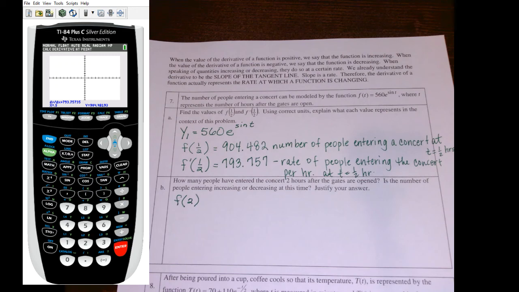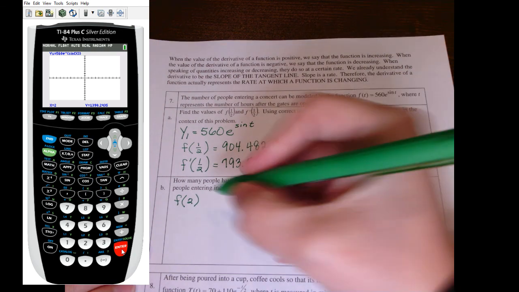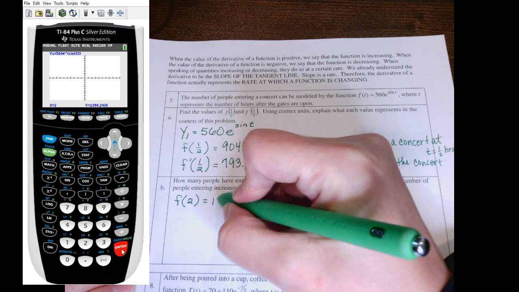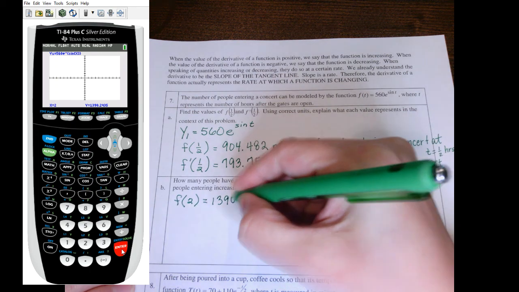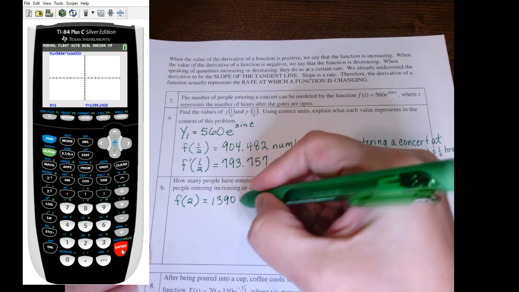Again, going to my calculator, I've already got the function in Y1. I can do second trace value and type in a 2 for 2 hours. And the calculator tells me there are 1,390 people.